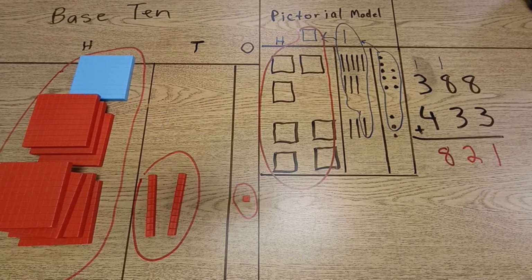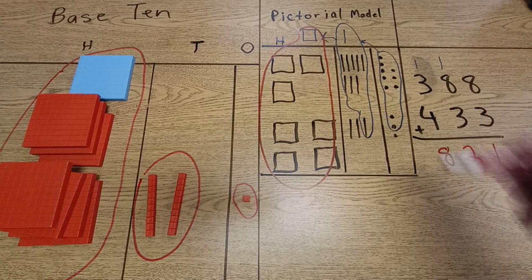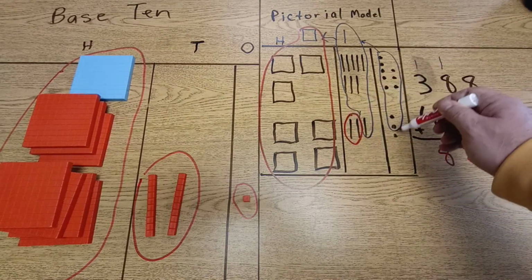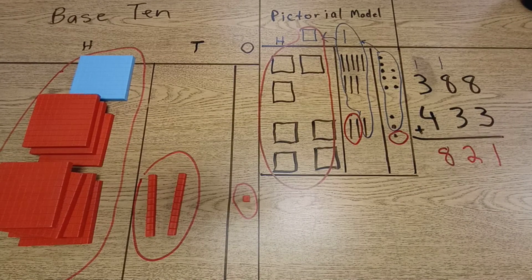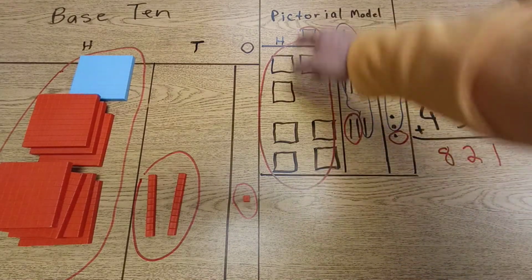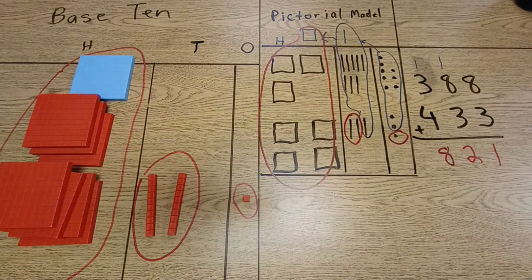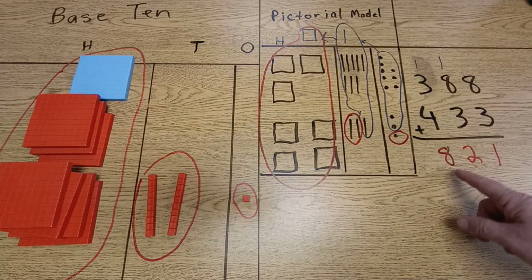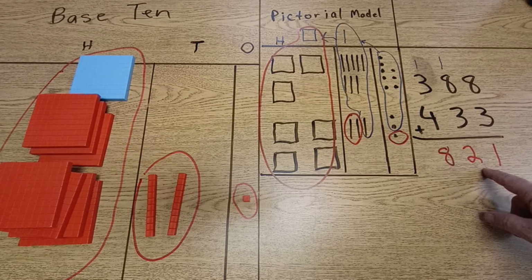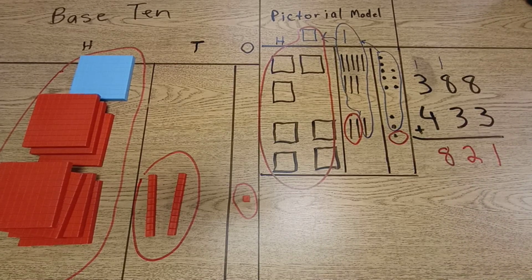So when we compare all these, starting with, let me go back here and circle these. Base 10 blocks, I have 821. Pictorial model, I have 820 and 1. And the standard way of doing it, standard algorithm, is 821. So that just shows you 3 different ways to do a 3-digit by 3-digit addition problem. And that's it.